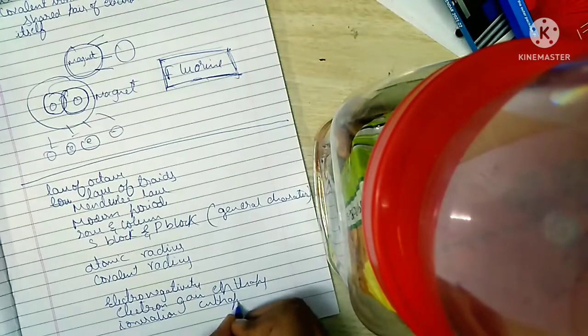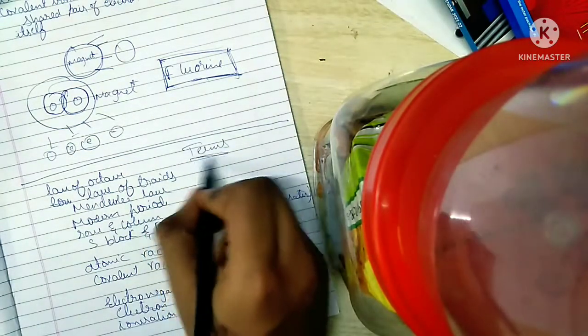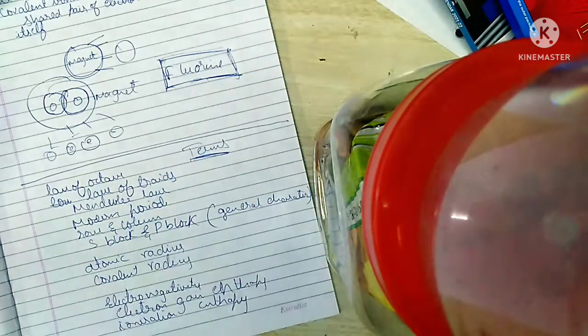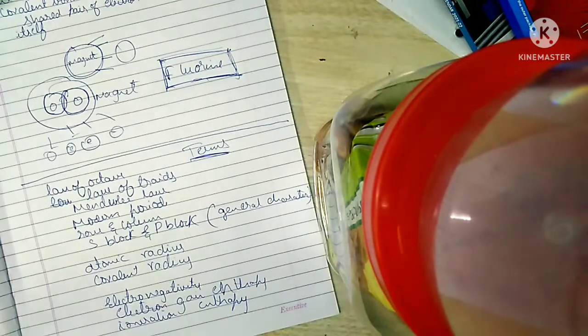Just learn the terms in this lesson. Only terms, because terms are important in this lesson. So learn the terms and don't break your head mugging up all other stuff. Learn the terms and some give-reason questions. That's it.